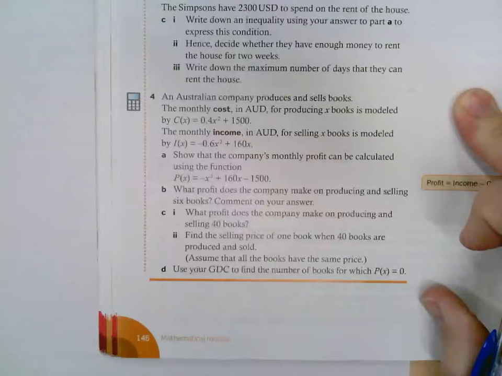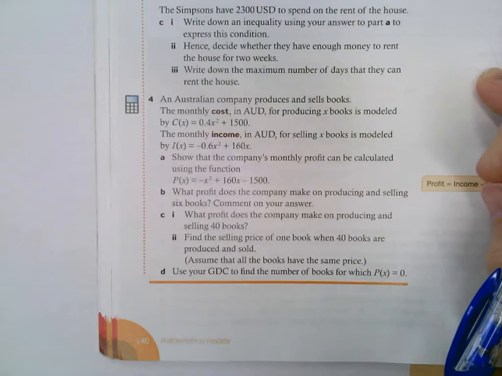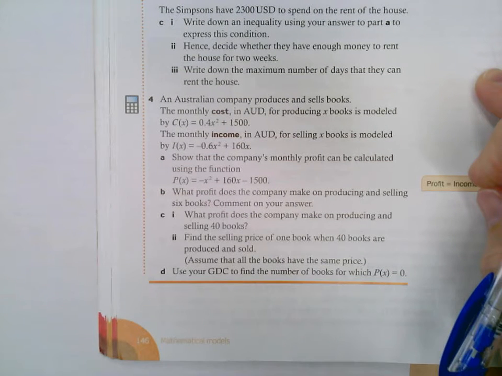All right, my friends, question number 4 coming right up. You know what? Let's do a different voice for this one.